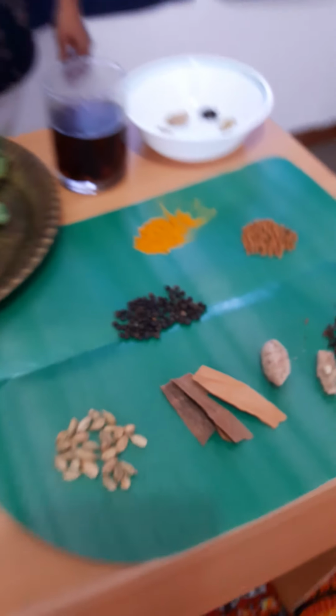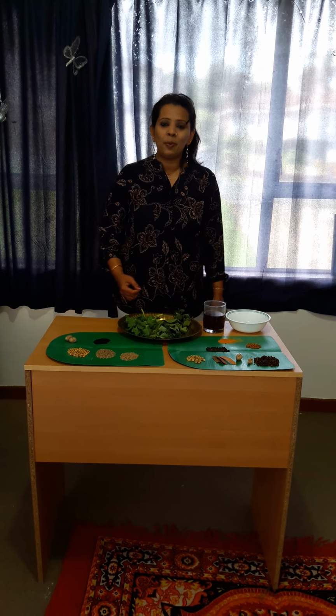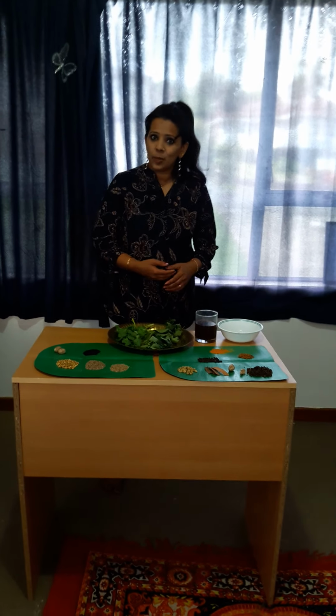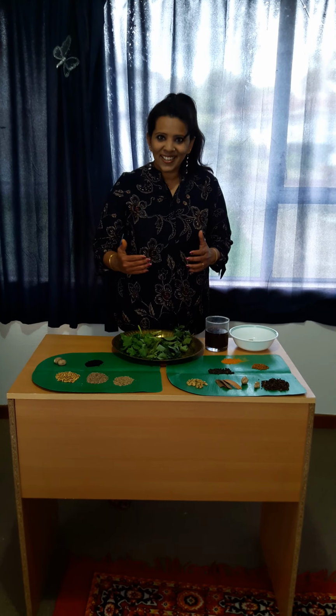So in pepper, piperine is the main ingredient. And pepper has got fascinating properties. Pepper has got antifungal properties, antibacterial properties. Pepper has got the property to cure respiratory ailments. So pepper is like a magic ingredient.